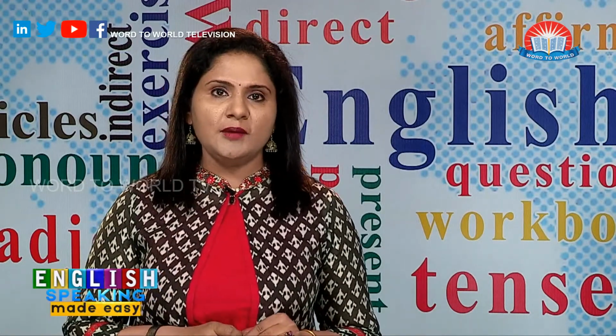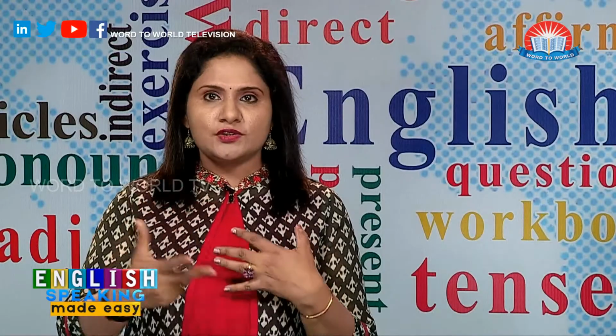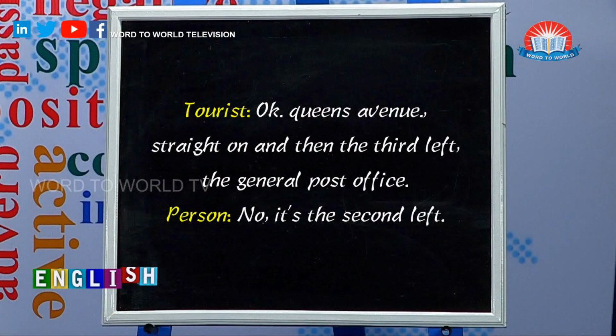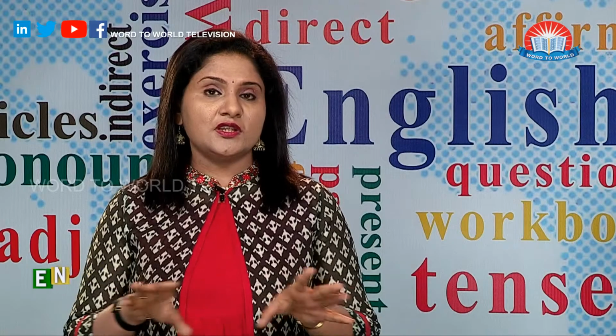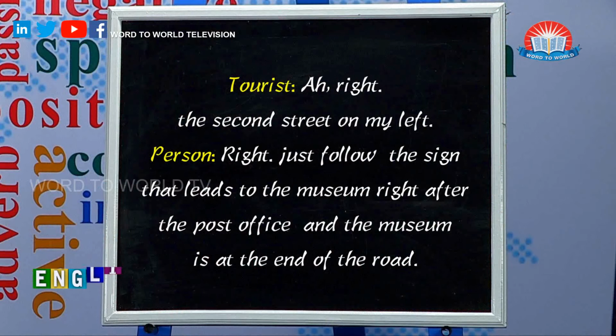The tourist says, okay. So he is repeating the directions just to make sure. He says, okay, Queen Street, straight on, and then third left, and then I reach the General Post Office. And the person says, no, it's the second left. It's not the third left, it's the second left. The tourist, right, the second street on my left. And then the person tells him, right, just follow the sign that leads to the museum right after the post office, and the museum is at the end of the road.